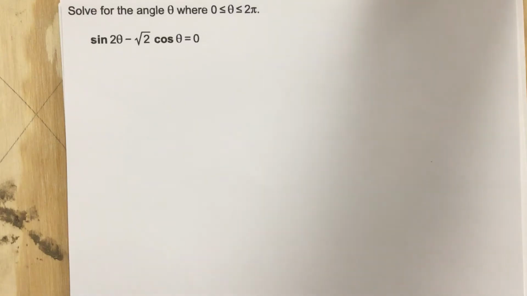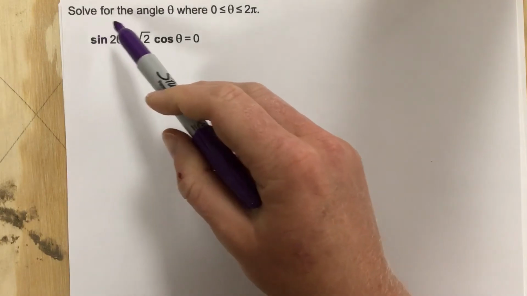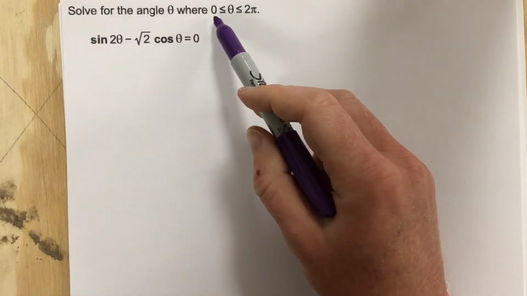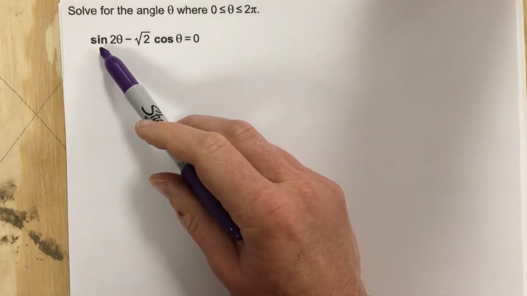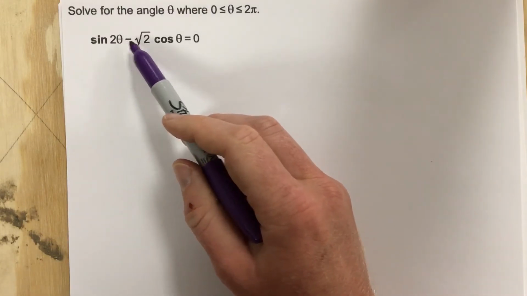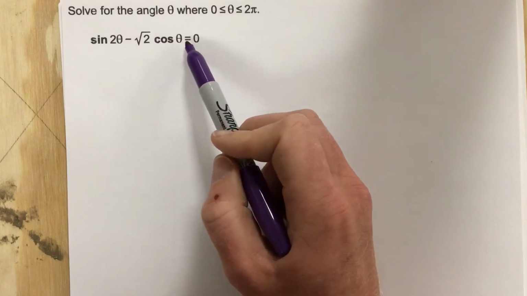This is problem number 6 for assessment number 2. In this problem it says solve for the angle theta where 0 is less than or equal to theta less than or equal to 2 pi. And you'll see we have sine of 2 theta minus root 2 cosine theta equals 0.